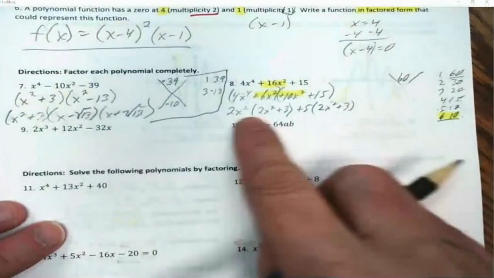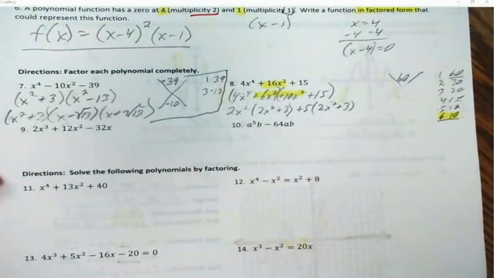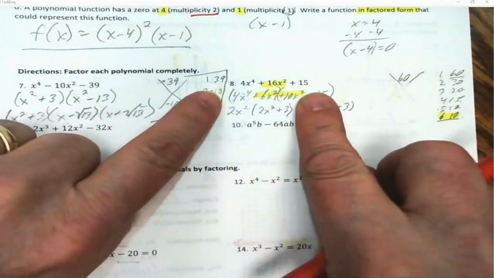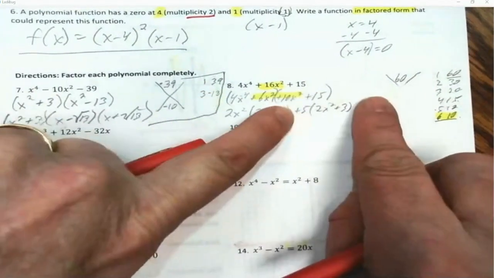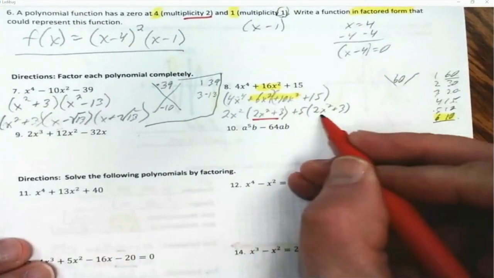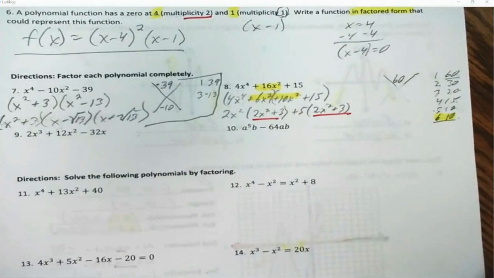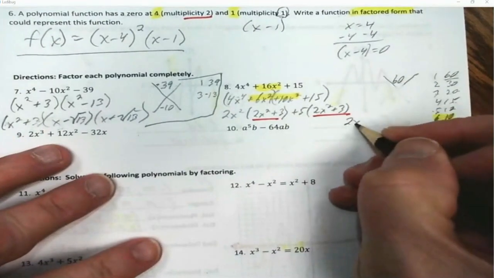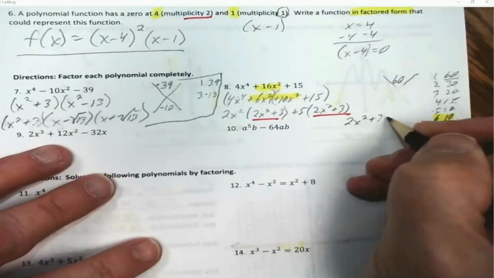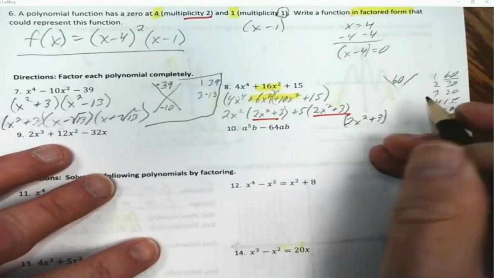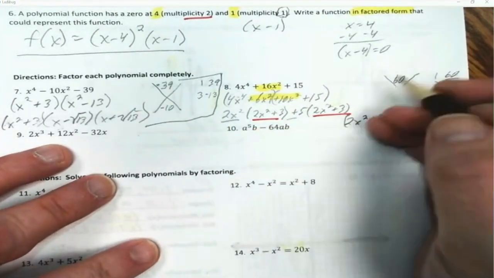Okay, I'm going to erase this little x thing. We just needed the 60. So when we look at that, we have two terms with the 2x squared times this, and we have the 5 times this. These are the same. We can factor that out. So that leaves us with 2x squared plus 3 as one of our factors. And the other factor is the 2x squared plus 5.